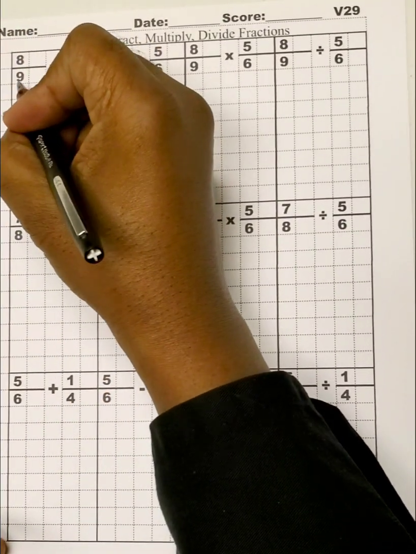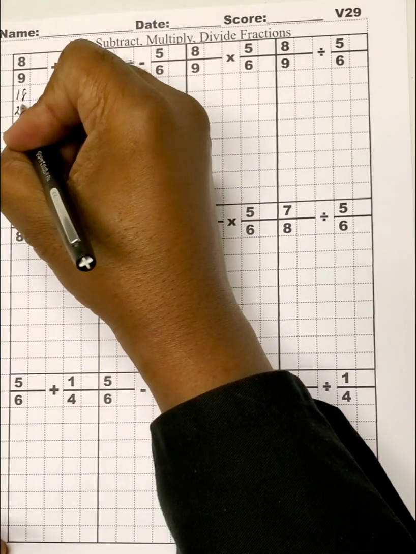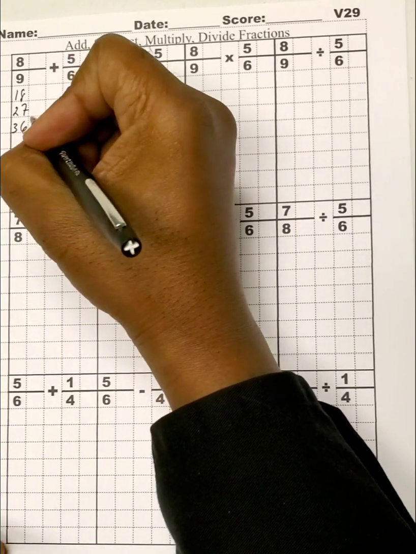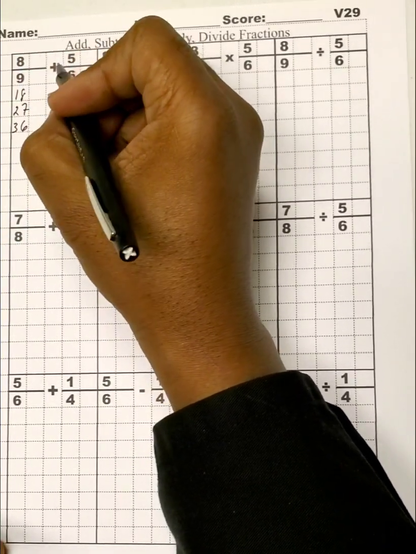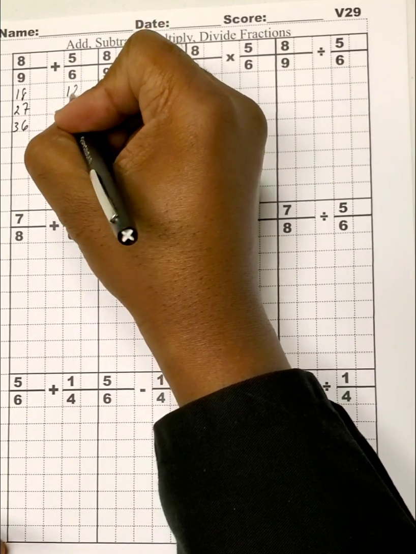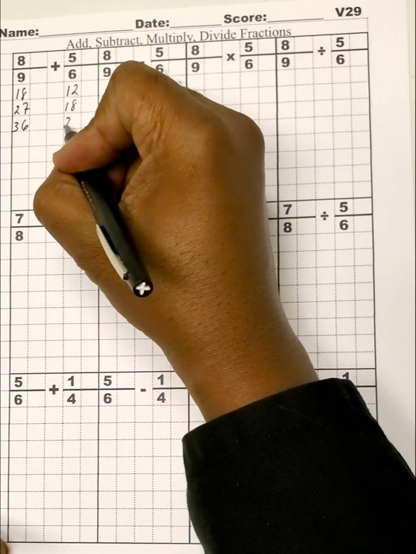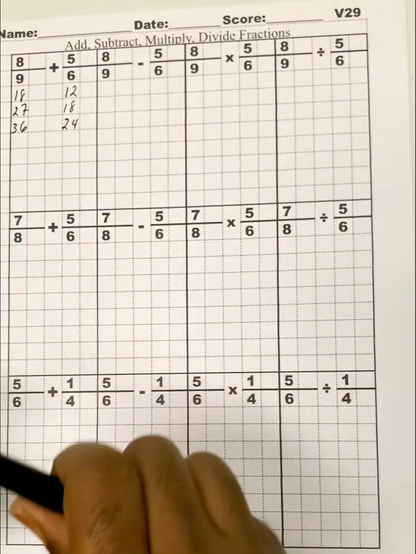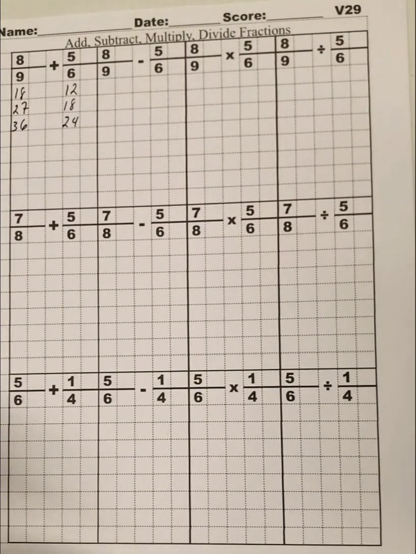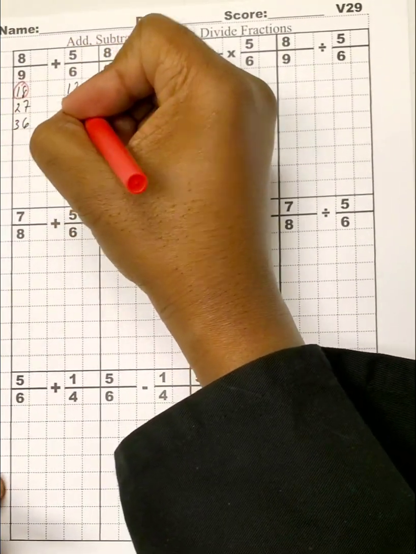So let's go through the 9 times tables. We have 9, and then there's 18, and then there's 27, and then there's 36. For the 6 times tables, there is 6, 12, 18, and 24. And let's see, do we have anything in common? Oh, we do. We have 18 in common. And that's our lowest common.